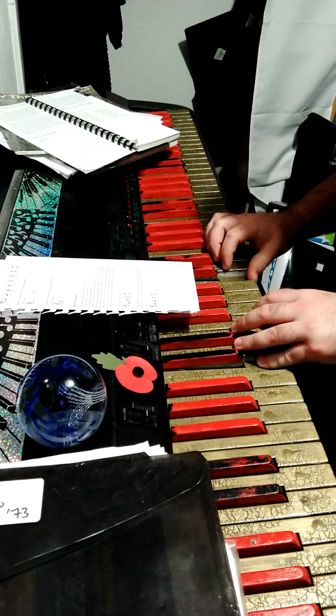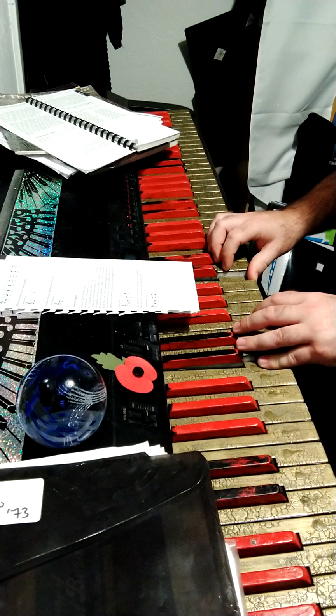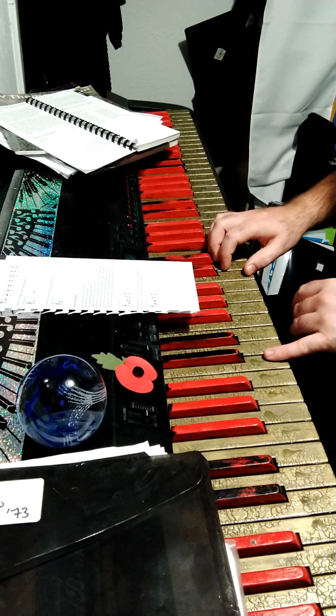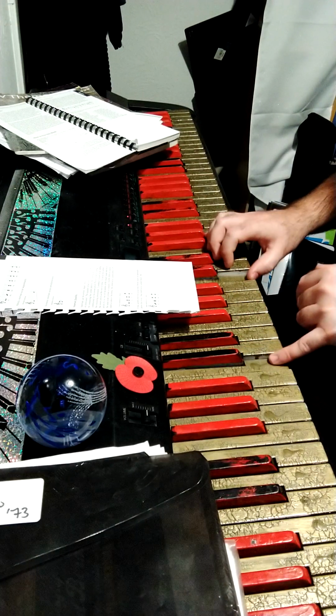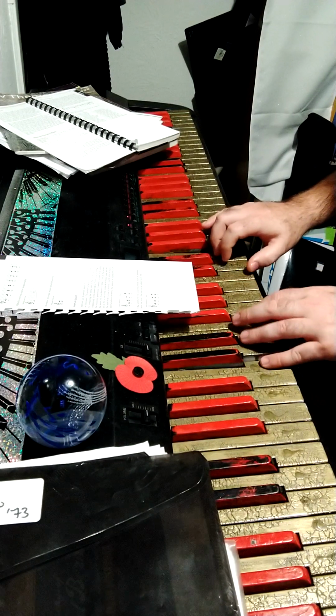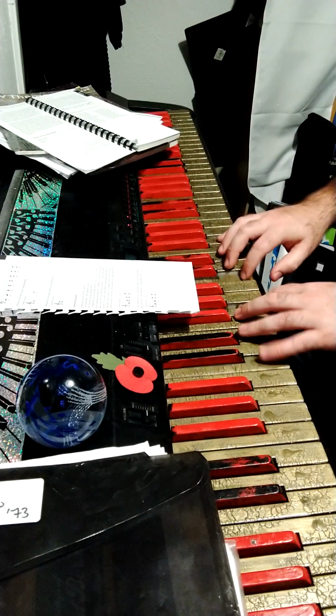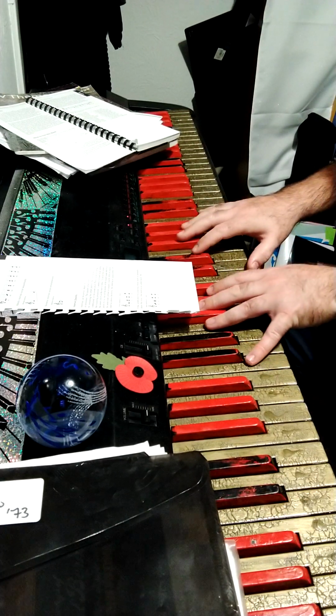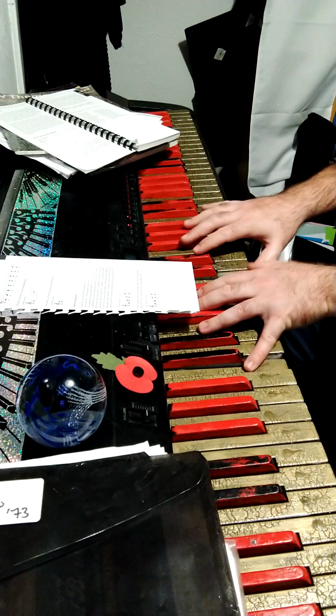Intervals can be perfect, major, minor, augmented, or diminished. Perfect intervals in C major: P1, P4, which is the F, P5, which is the G, and P8, which is the C again.